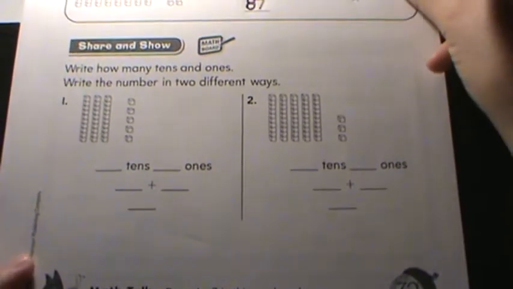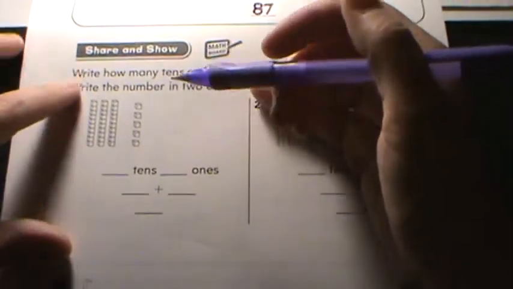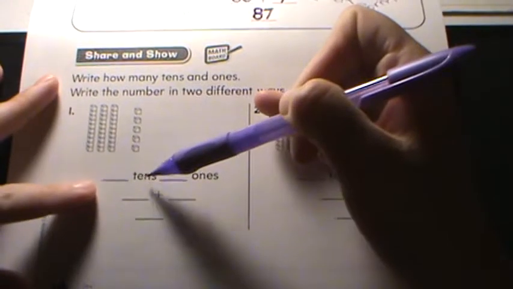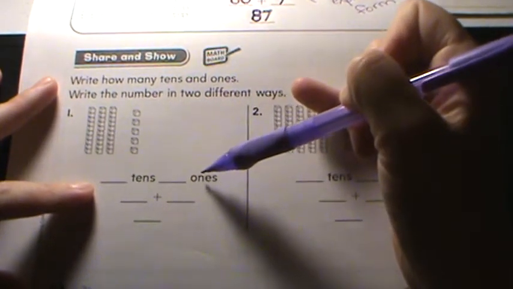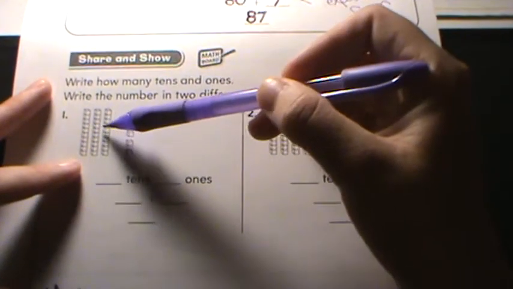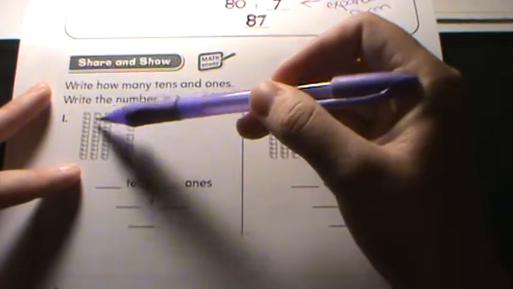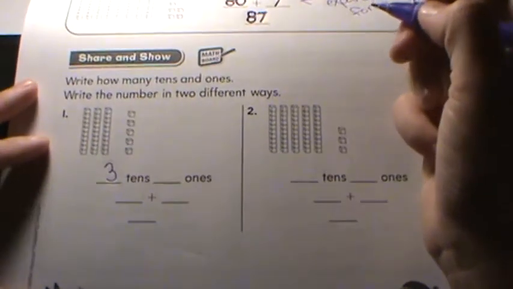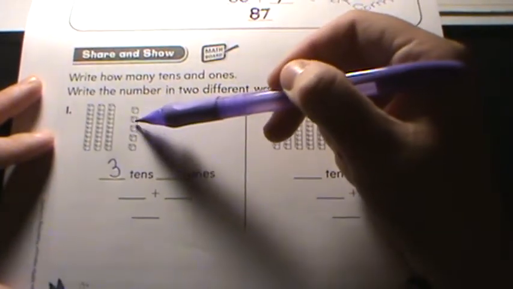So for the share and show, you're doing the same thing. So you're going to tell me how many 10s and how many 1s, then we're going to put it in expanded form, then we're going to write the number. So we have 1, 2, 3, right? 3 sets of 10s, and then 1, 2, 3, 4, 5 ones.